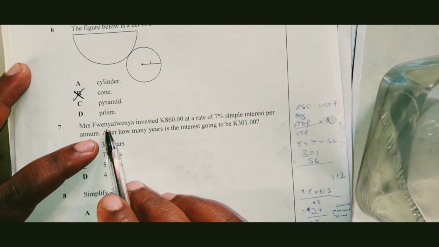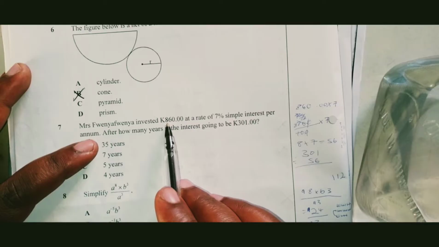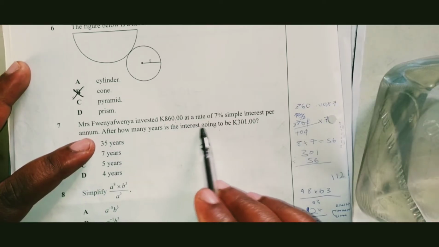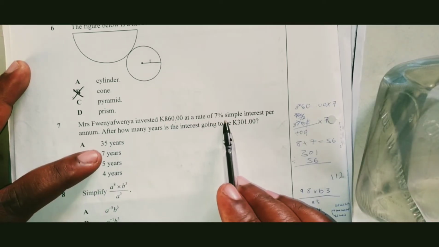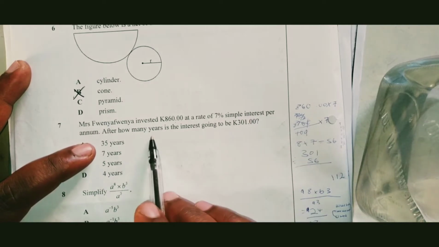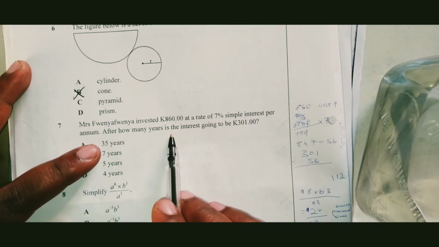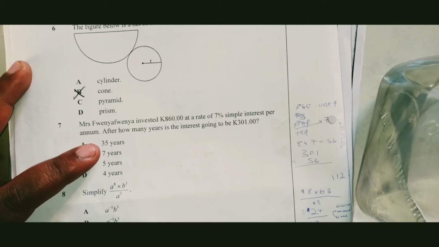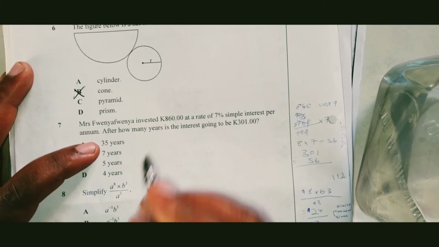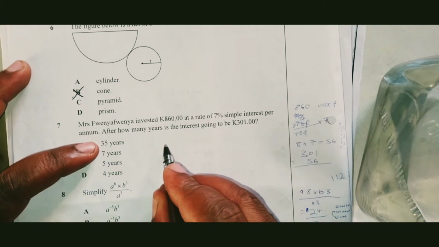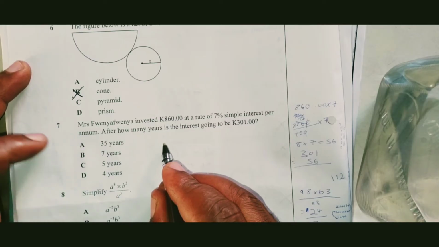Mrs. Fuenya invested 860 kwacha at a rate of 7% simple interest per annum. After how many years is the interest going to be 301? Here we want the time.